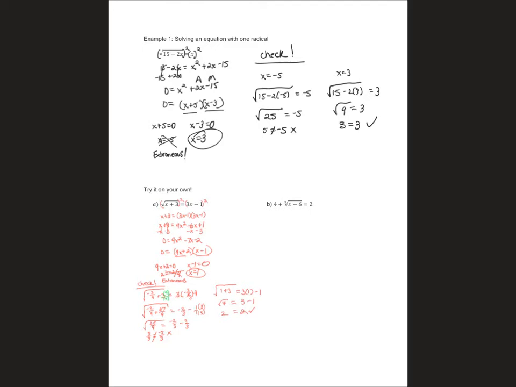Looking on to part B, we have a cubic root for the first time, and it says 4 plus cube root of x minus 6 equals 2. Again, I need to isolate the radical, so I'm going to move this 4 over. And I get the cube root of x minus 6 equals negative 2. To get rid of this cube root, I'm going to raise both sides to the power of 3.